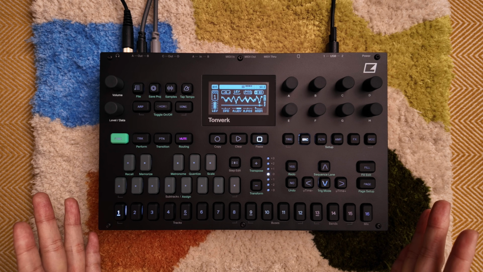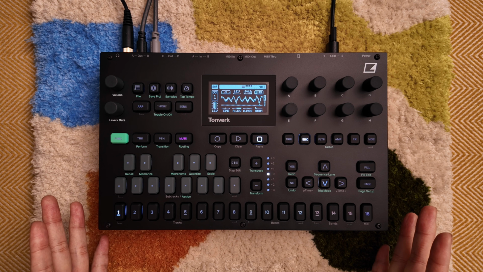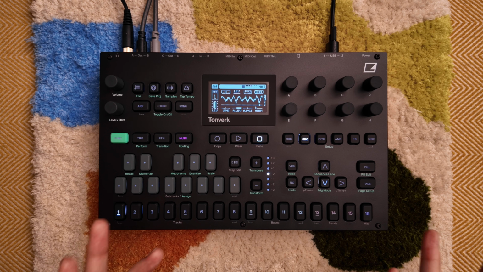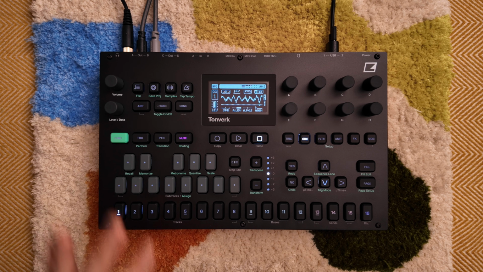This is Wavefinder, the dual wavetable oscillator engine for Tonverk. Let's see how it works and how to create sounds like these. But before we dive in, let's first talk about what wavetable synthesis is.